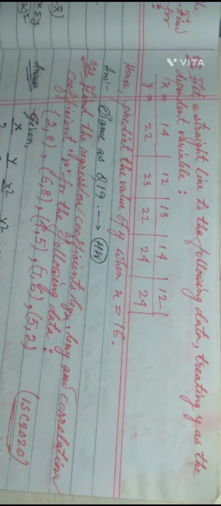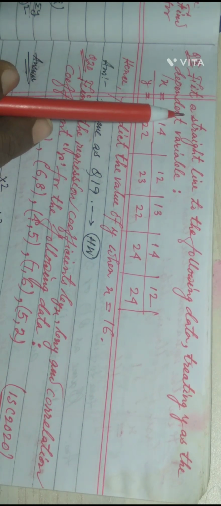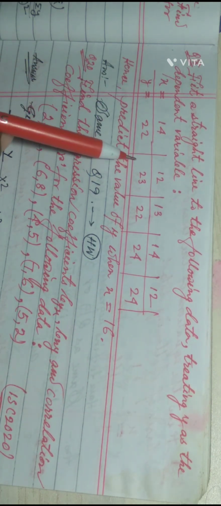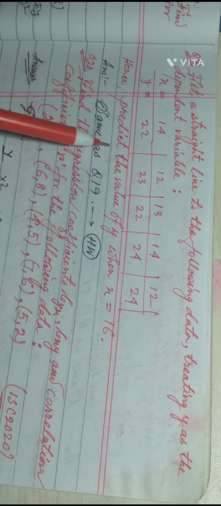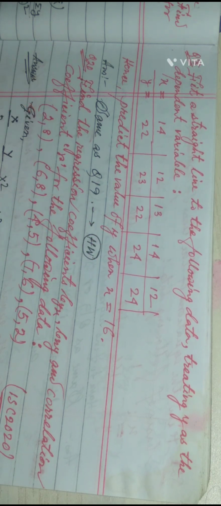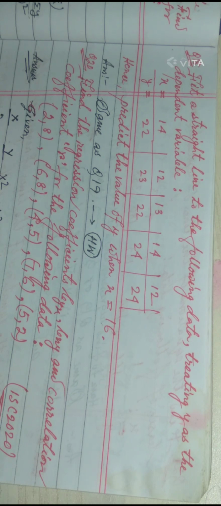Now question number 18. What does question 18 say? Fit a straight line to the following data, treating y as the dependent variable, hence predict the value of y when x equals 16. It asks for the value of y when x equals 16, so you have to create the regression equation of y on x, and after that in that equation you have to put 16 in place of x, and then you will get the value of y.